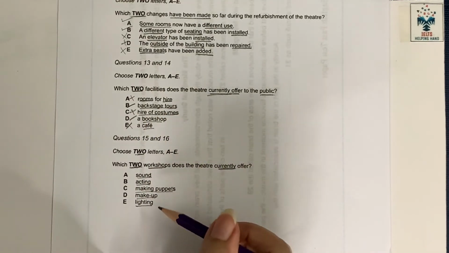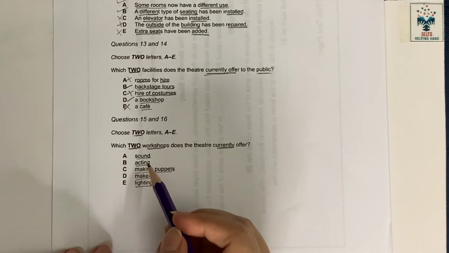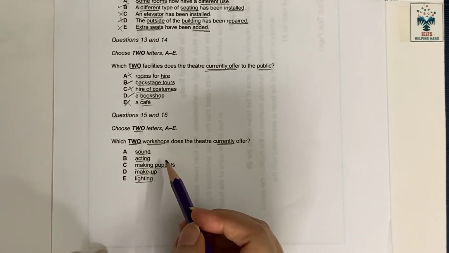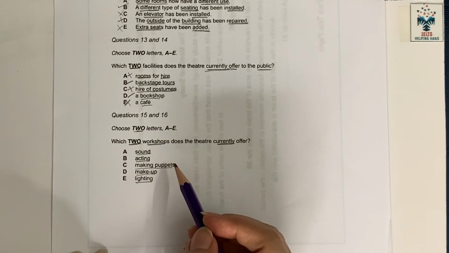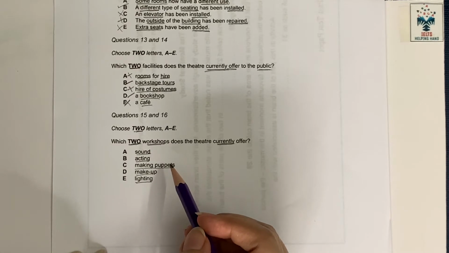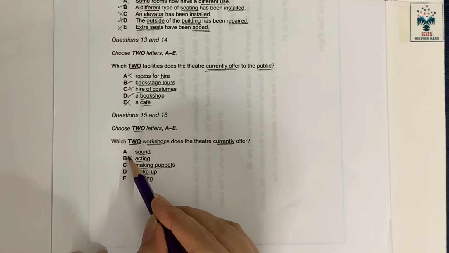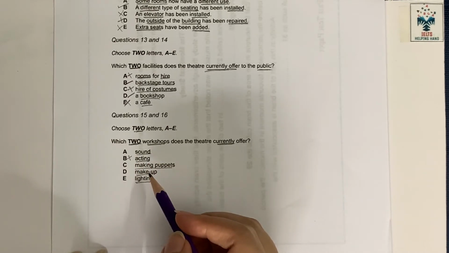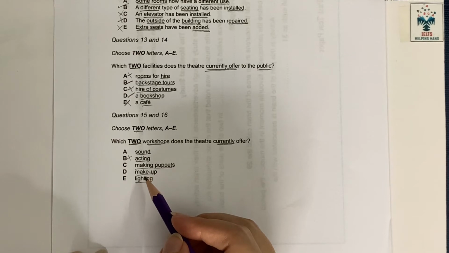Now I want to tell you about our workshops. We recently started a program of workshops that anyone can join. Eventually, we intend to run courses in acting, but we're waiting until we've got the right people in place as trainers. That's proving more difficult than we'd expected.